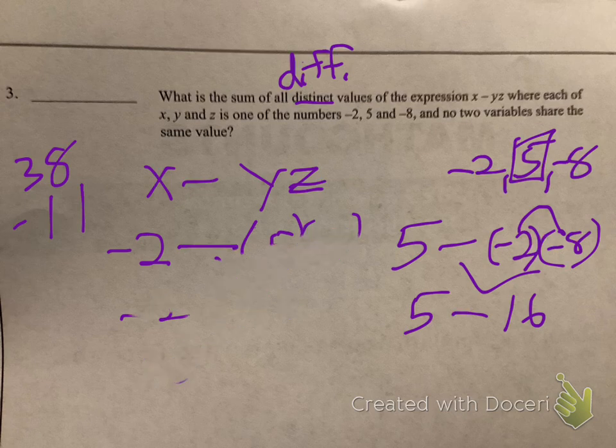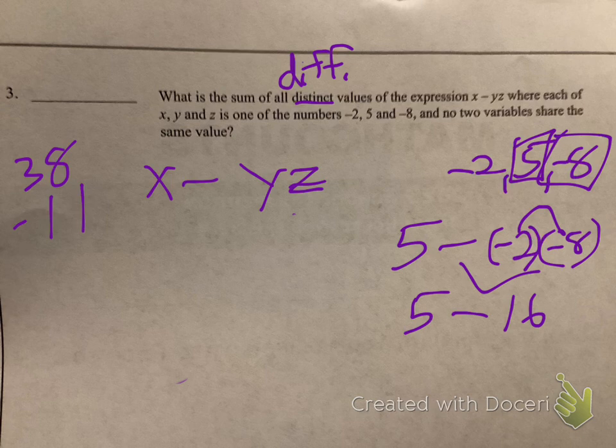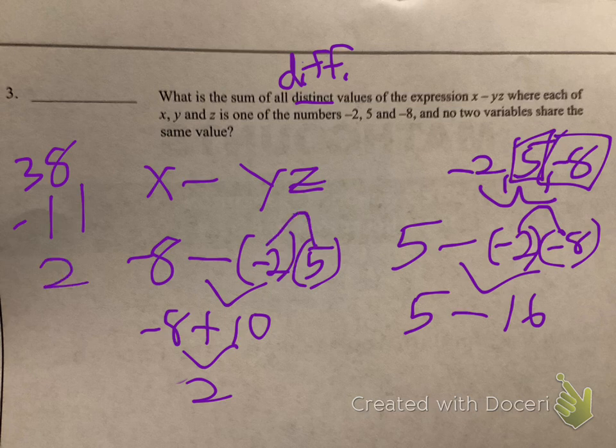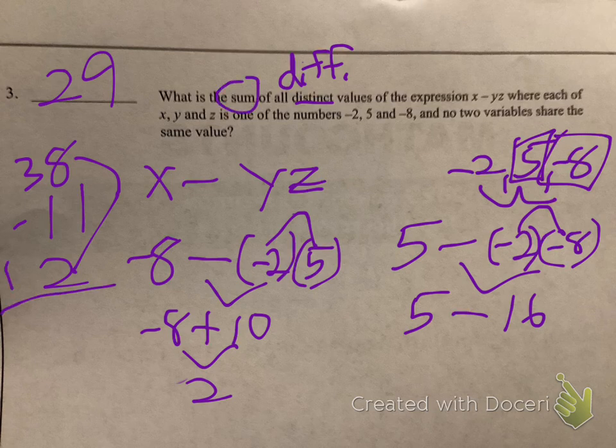So now I do my last one, which is if x is the negative 8, then y and z must be the other two. So negative 8 minus the negative 2 times the 5. And that's an even number of negatives, so plus 10. Negative 8 plus 10 is 2. And remember, if I switch these, it's still the same thing. So I just have those three unique values. So add these up, I get 40 minus 11 is 29, because I believe it does say the sum. So I just added up all these numbers.